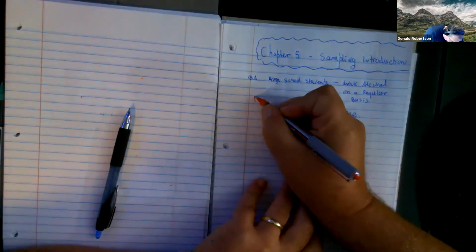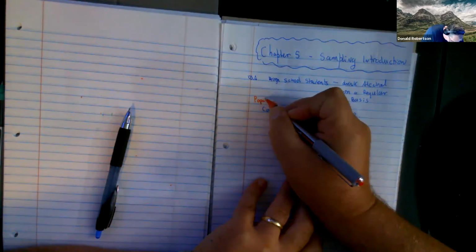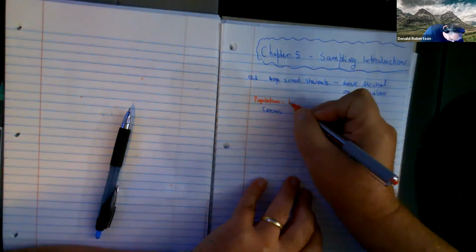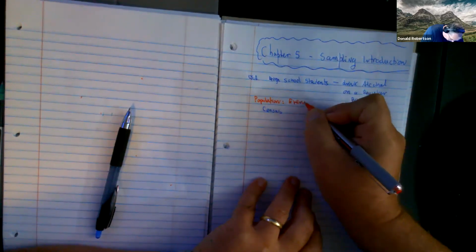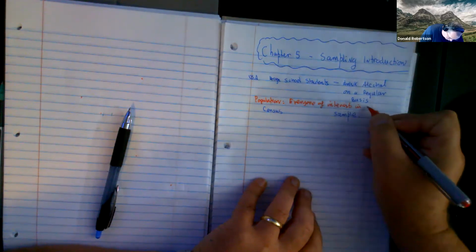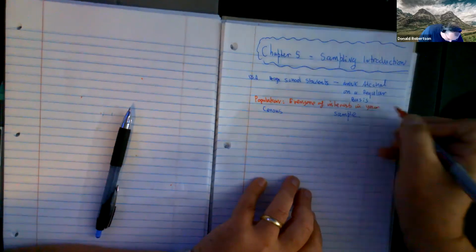Now, before you decide which of these two methods of collecting your data to use, you need to know what's called your population. Essentially, the population is everyone of interest in your story.